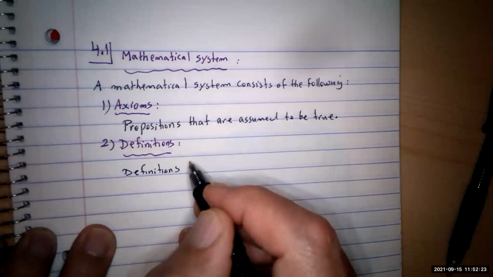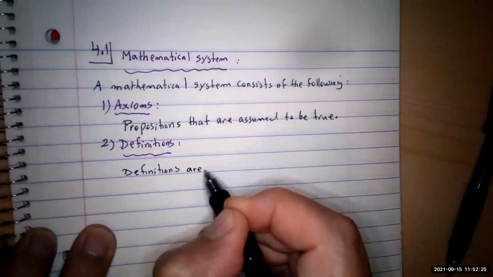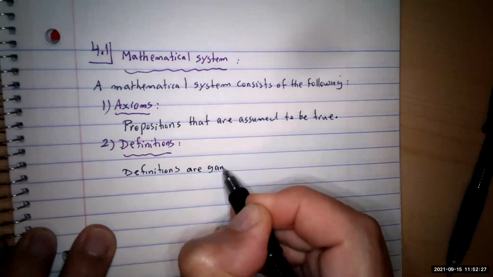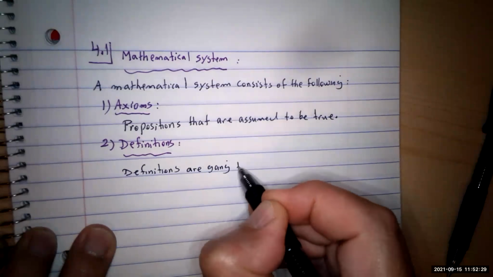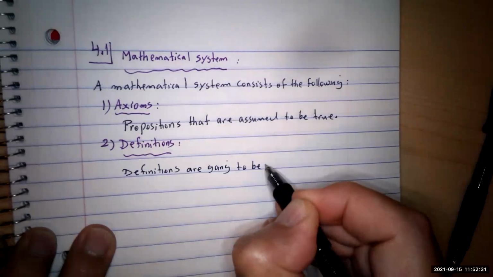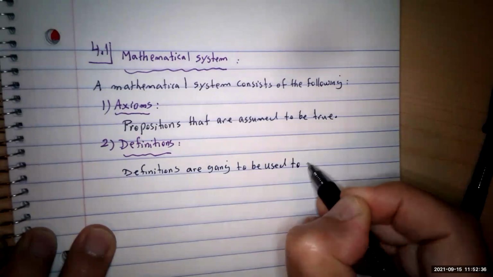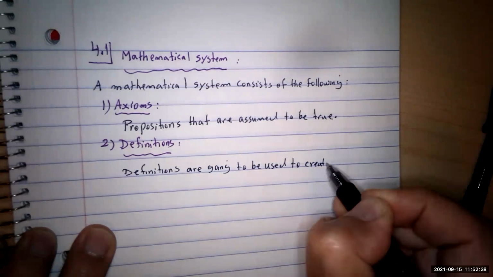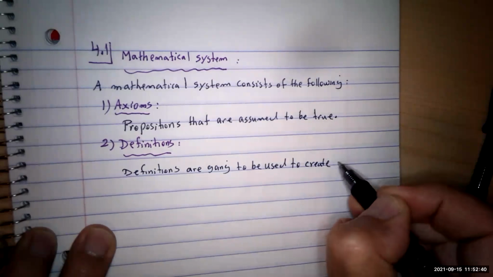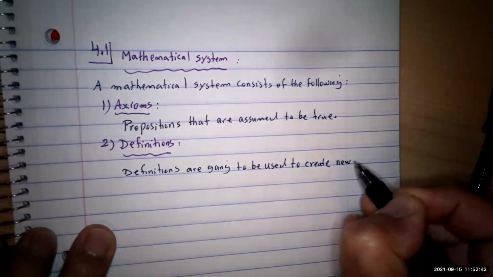Definitions are going to be used to create something new, to create new concepts from the old ones.